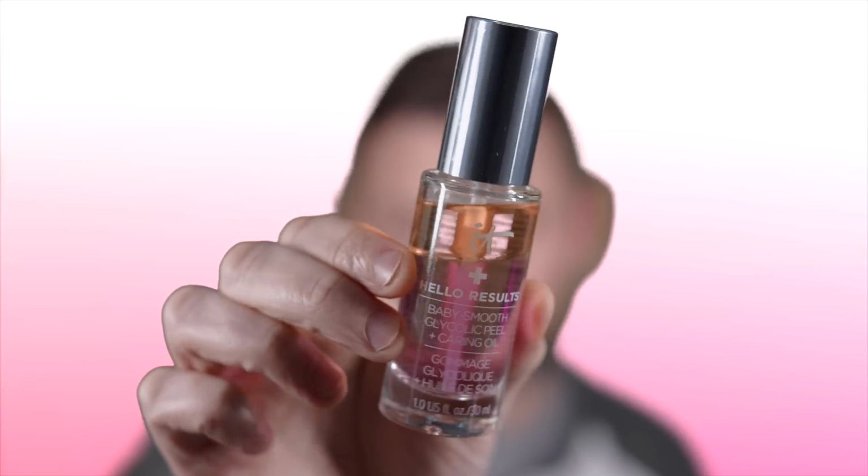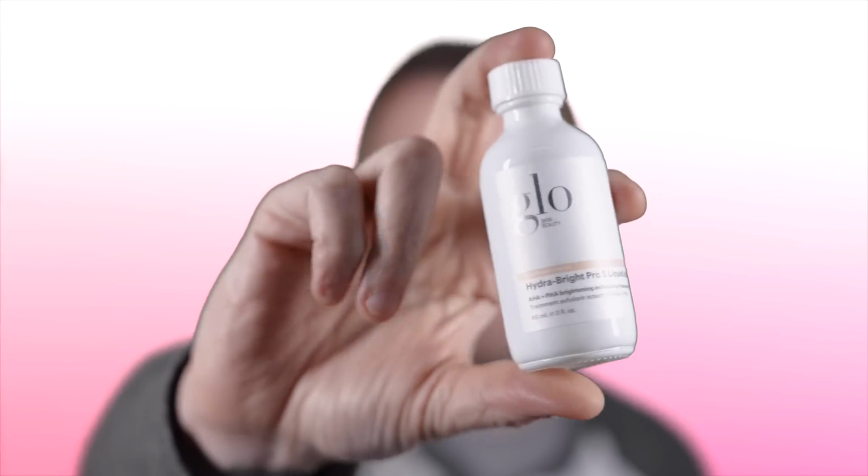It Cosmetics Hello Results. This is the Baby Smooth Glycolic Peel, which I find to be really, really quite moisturizing on the skin. Then we've got Glow Skin Beauty, the Hydra Bright Pro 5 Liquid Exfoliant. And this is a really quite a lovely product. We've also got one by Charlotte Tilbury, which is the Super Radiance Resurfacing Peel with 15% alpha hydroxy, beta hydroxy, and polyhydroxy acids. And of course, there is a whole other host of products out there, but these are some of my favorite at the moment.